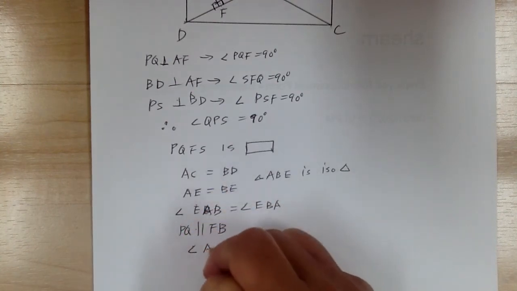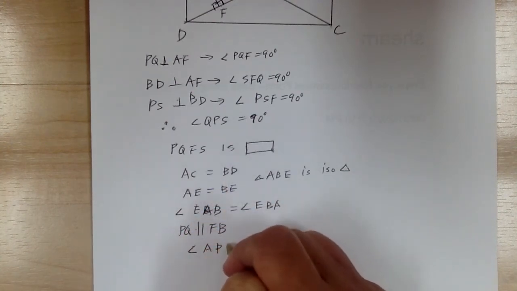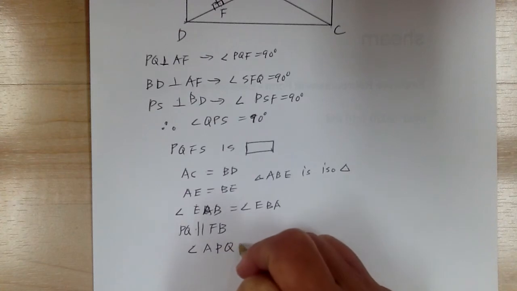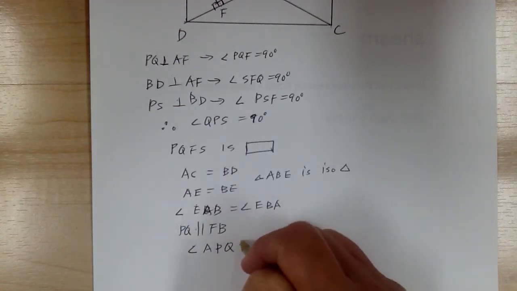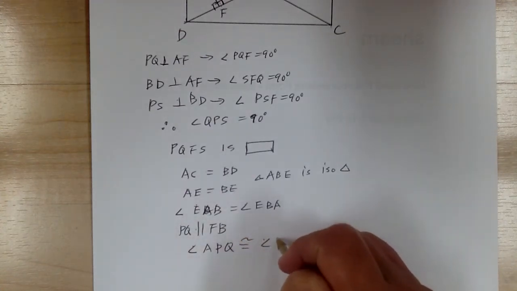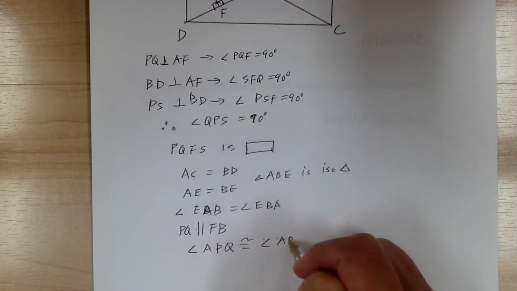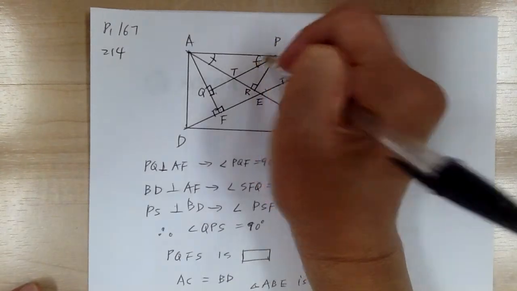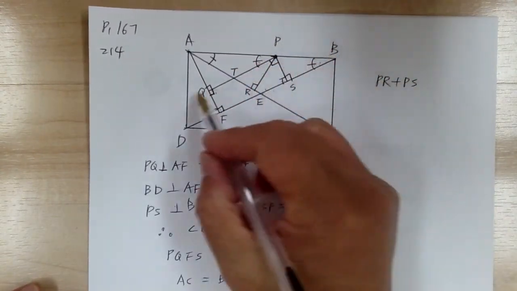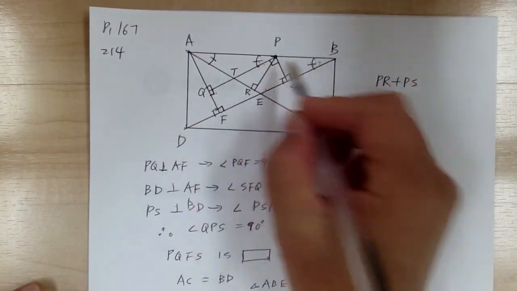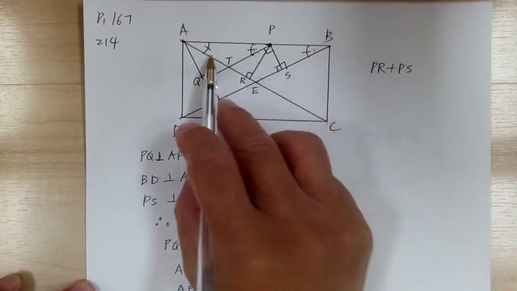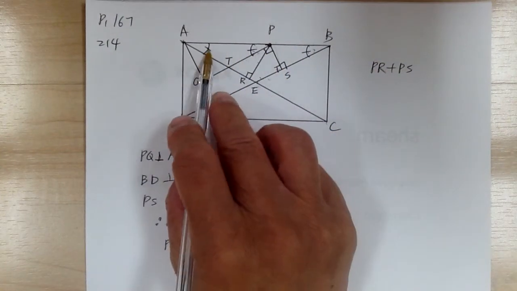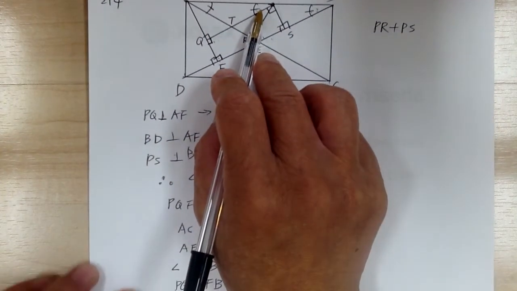So angle APQ is congruent to angle ABD. Okay, so these two angles are congruent because of corresponding angles, since these two lines are parallel. So by looking at the marking, you can see that this angle and these angles are congruent.